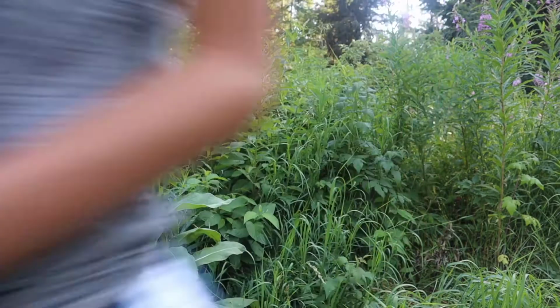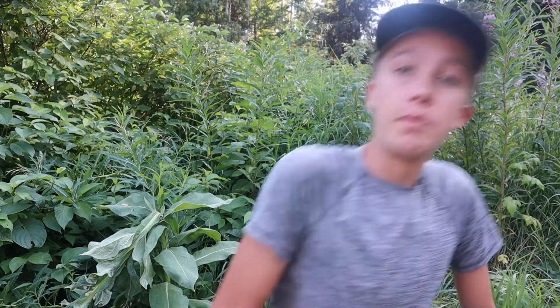What's up, everybody? This week's video is going to be me comparing an iPhone camera to this camera, which is the EOS M50. So, we'll be comparing this to this, and I'll show you some clips.